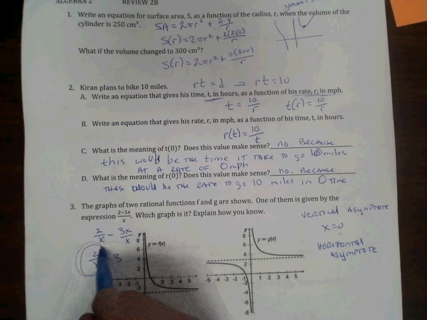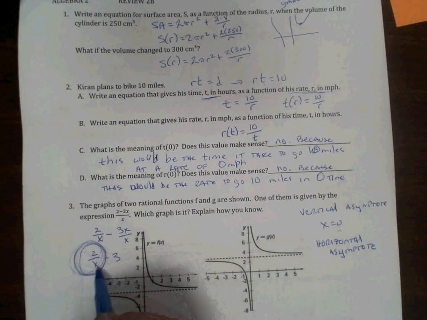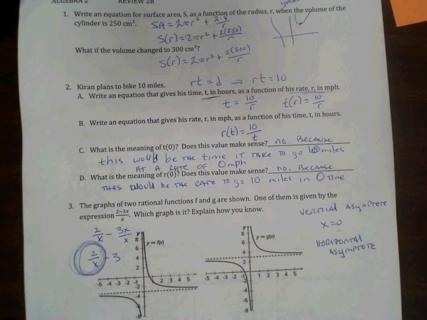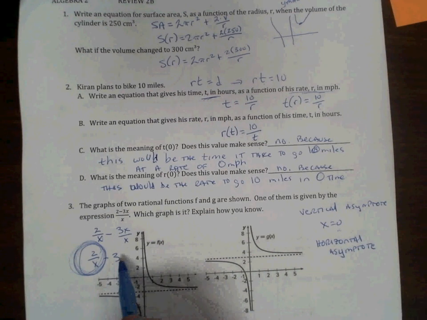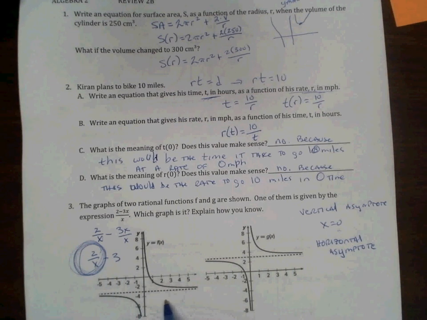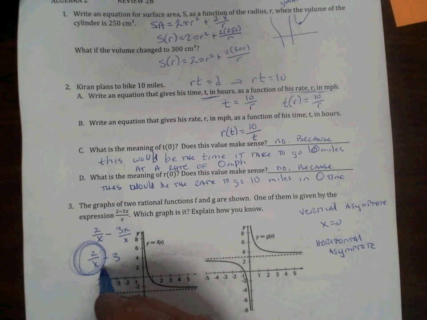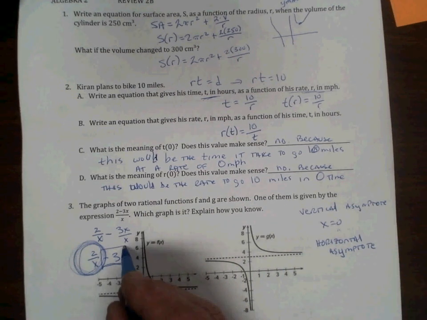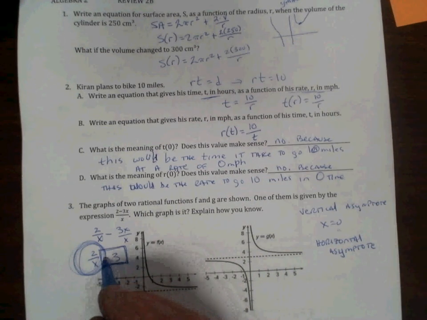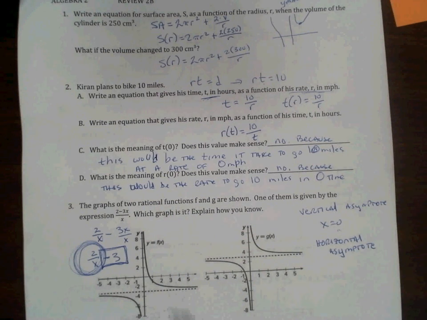And remember we talked about how as x gets really, really big, 2 over x gets really, really small. It gets insignificantly small. And so this whole function, as x gets really large in a positive direction, and as x gets really large in a negative direction, gets close to, what is that value? Negative 3.